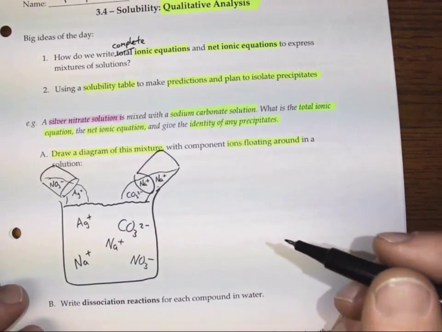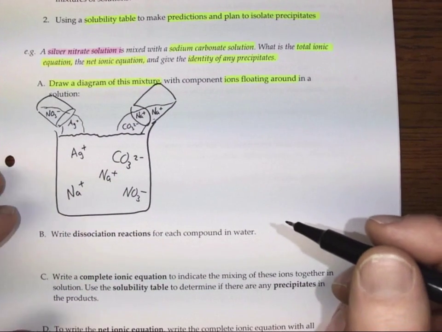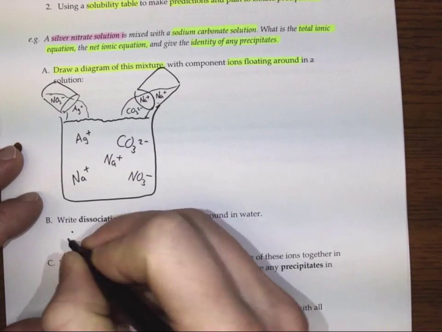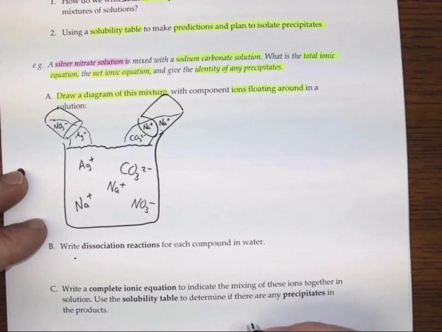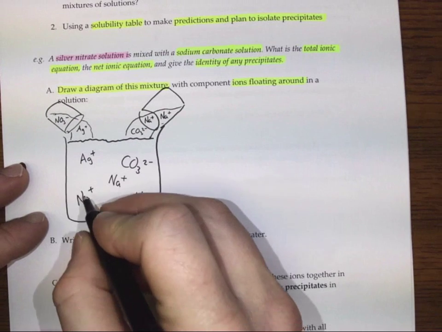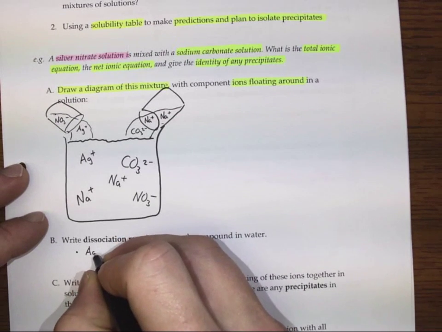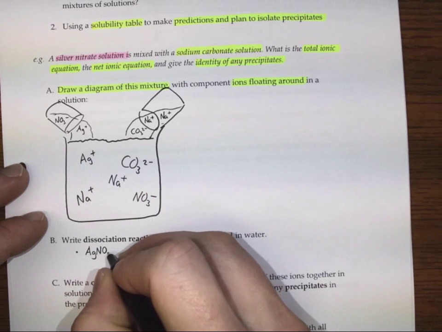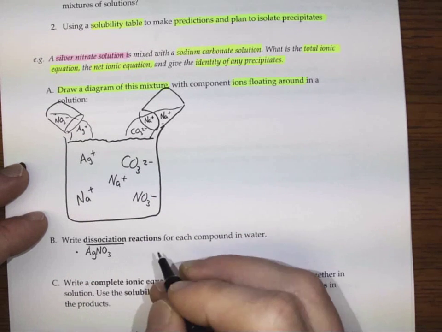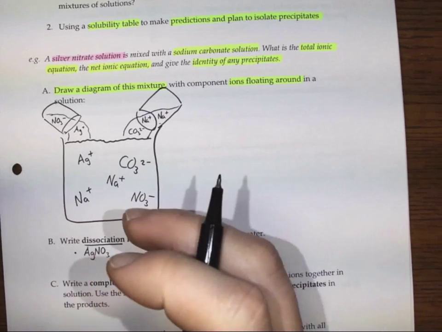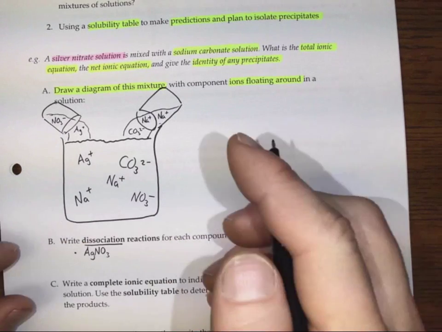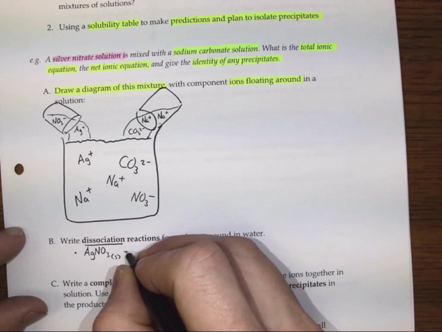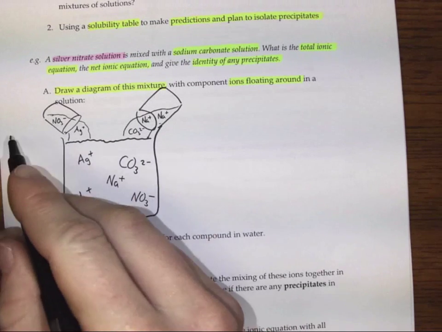Okay, so there's a little diagram. All right, and then we're going to write dissociations for each compound. So there's two compounds here. There's a silver nitrate solution, silver nitrate compound. So we know silver nitrate is made of silver, Ag, and nitrate, NO3. And we know a dissociation reaction talks about taking an individual solid and breaking it into little ions in here. And so that means some silver nitrate must have been put into a solution at one point before this happened.